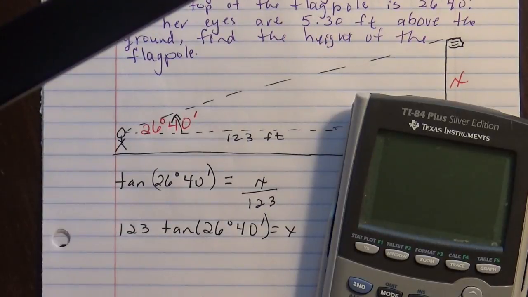Okay, so how are we going to type this in? I'm going to type in, let's do the degree part first. We're going to do tan 26, and then this is degrees.